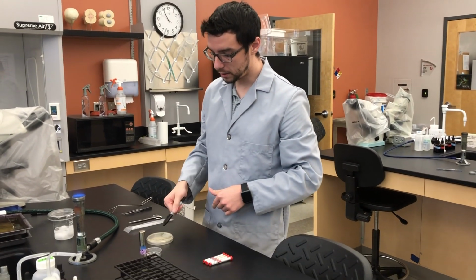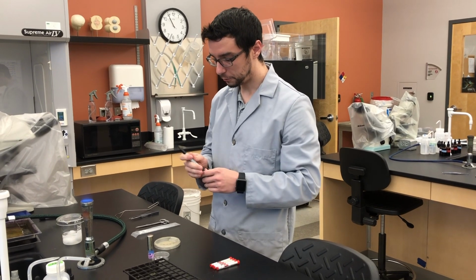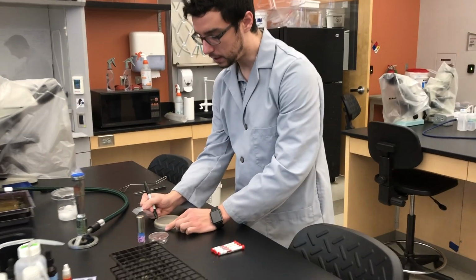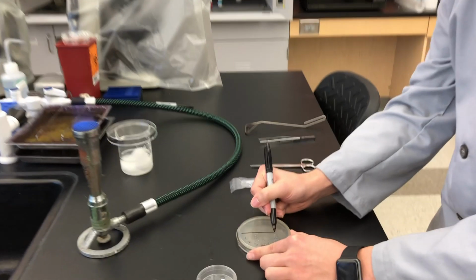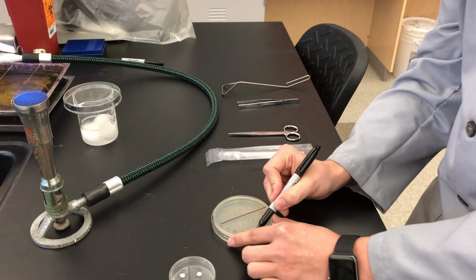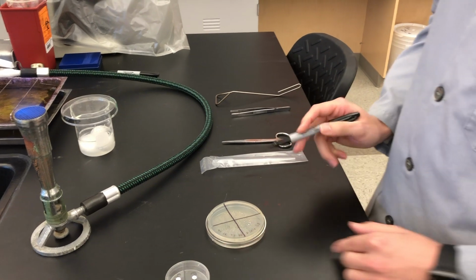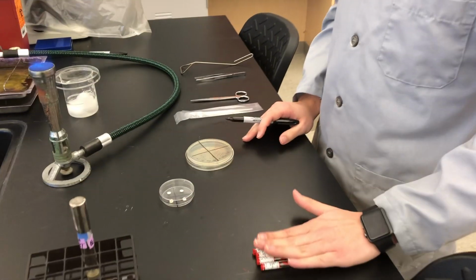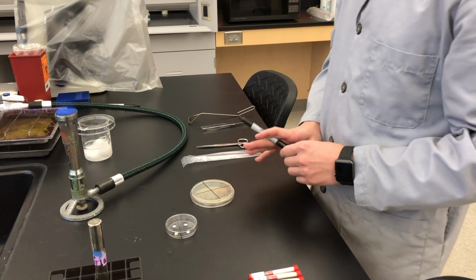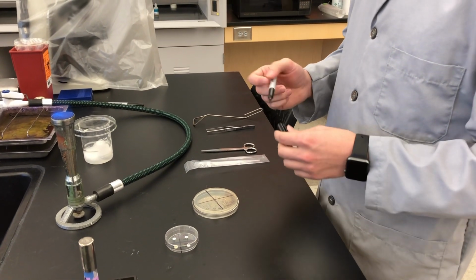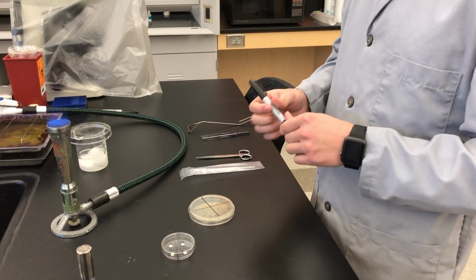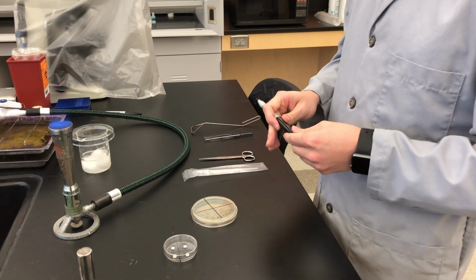And then along with getting this label on there, you're going to divide your plate into quadrants. The reason for that is you are going to be using all 4 antibiotics on the same plate. And because of that, we're going to want to get them labeled accordingly. So we're working with 4 different antibiotics.